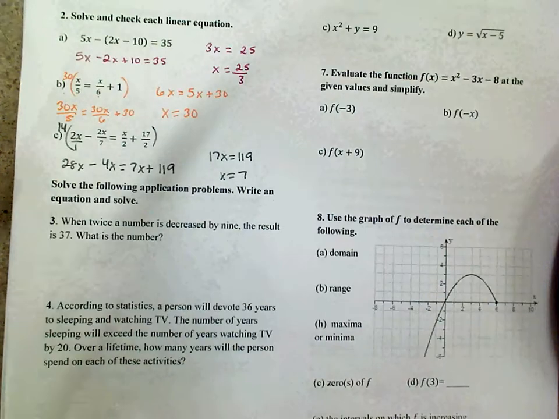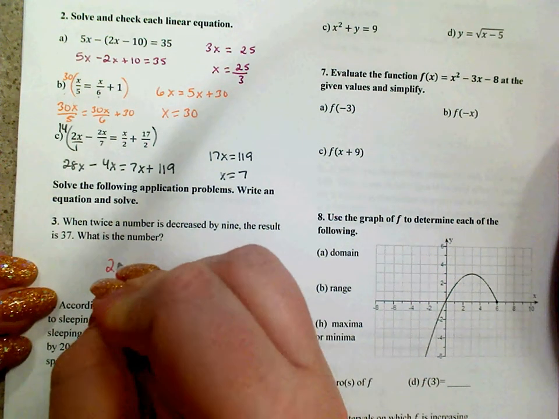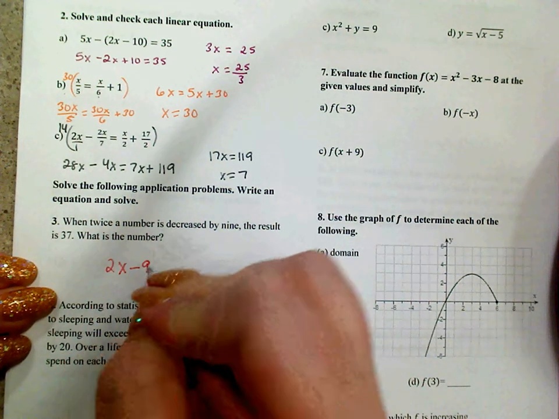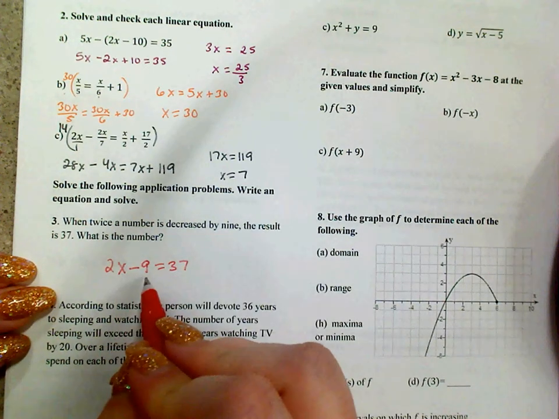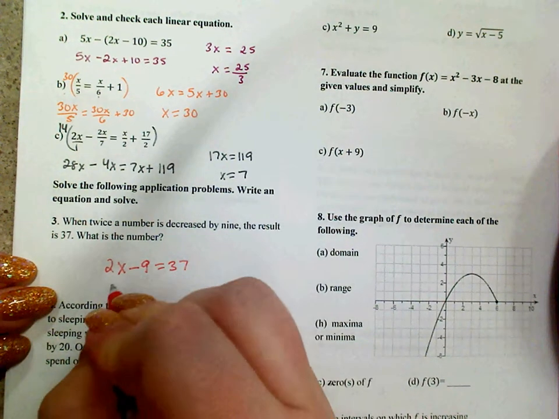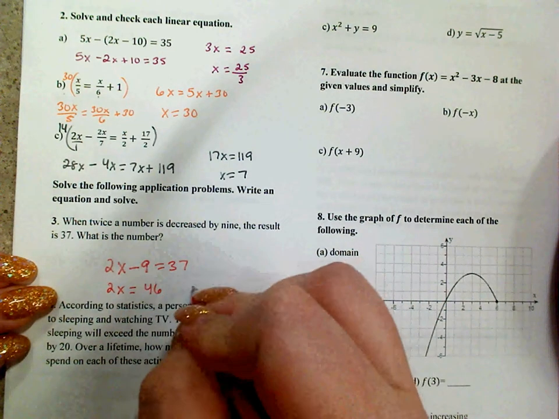When twice a number is decreased by 9, the result is 37. When twice a number is decreased by 9, so we subtract 9, we get 37. So we just solve 2x equals, we add 9, that's 46. So x equals 23.